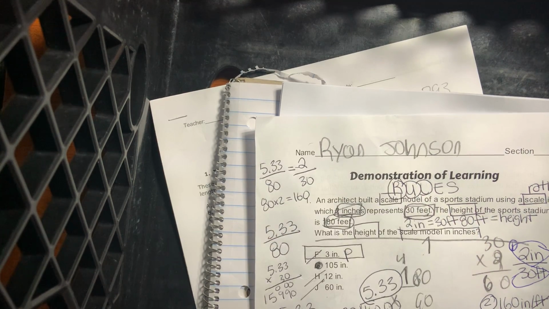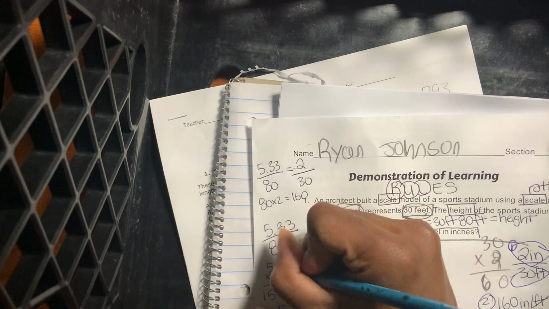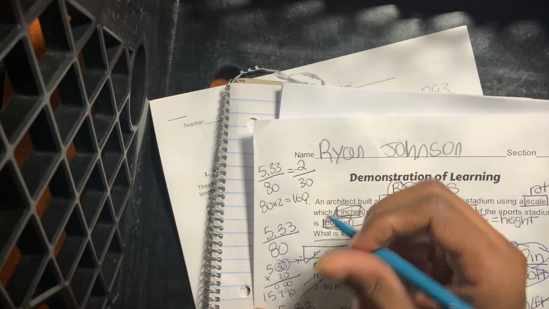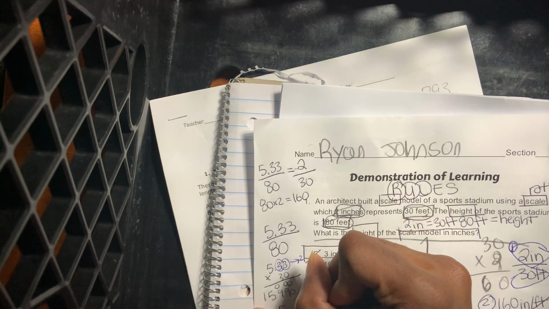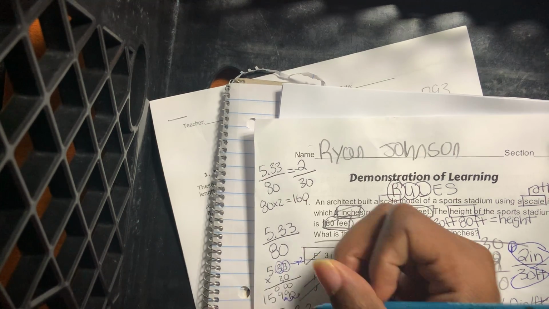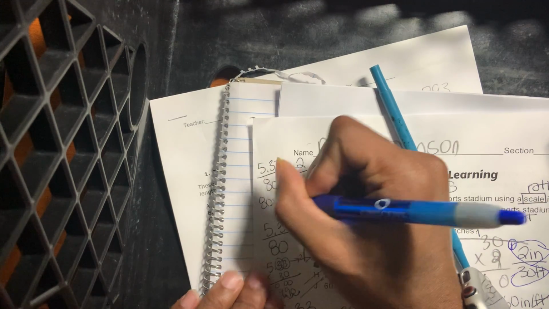Now, ladies and gentlemen, we have 2 digits to the right of the decimal place. So we're going to move our imaginary decimal over to the left twice. 1, 2. And so we get 159.90.